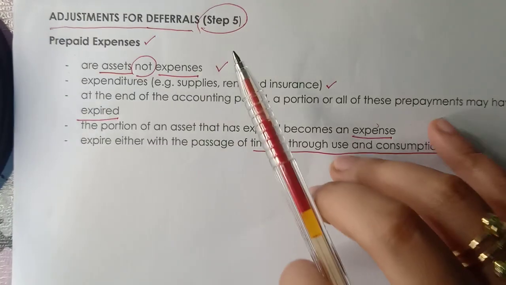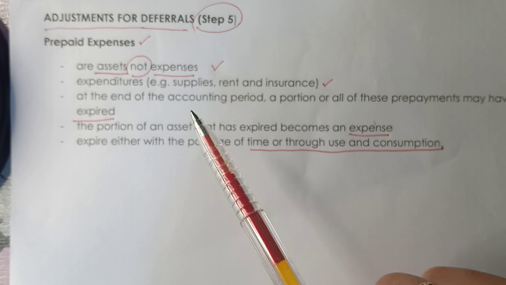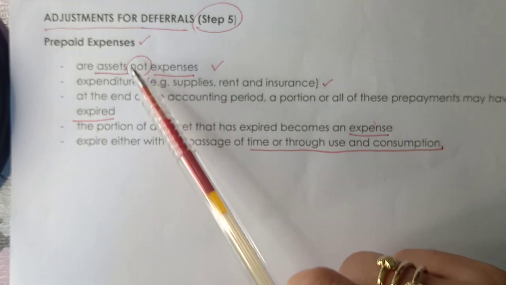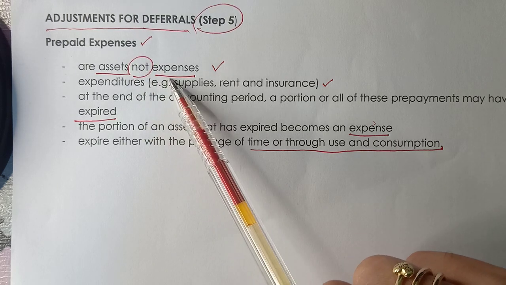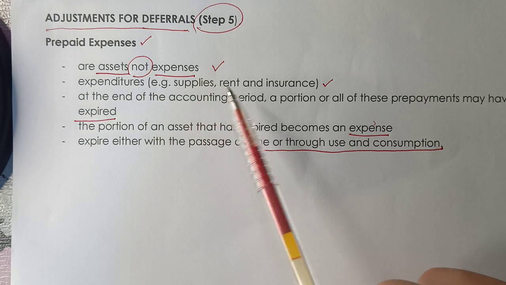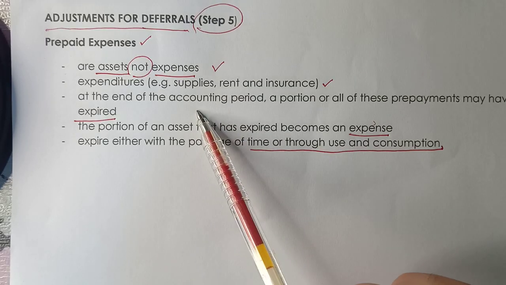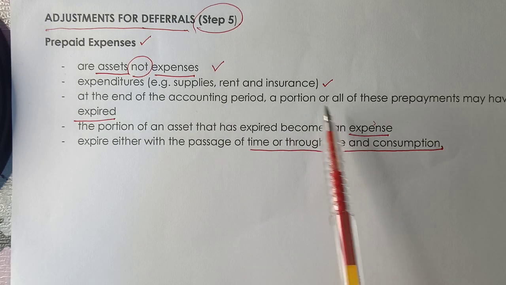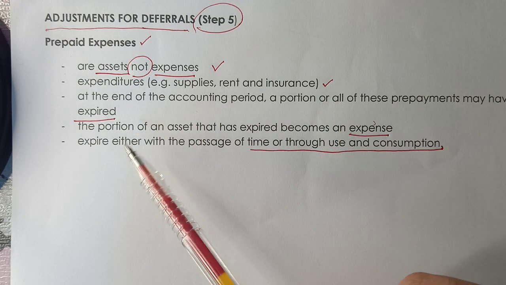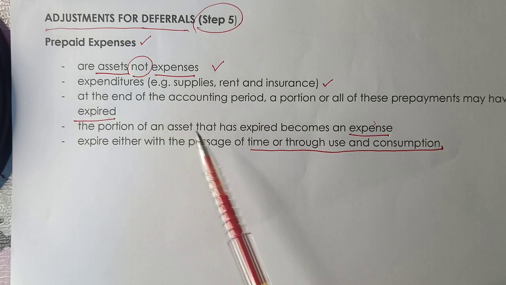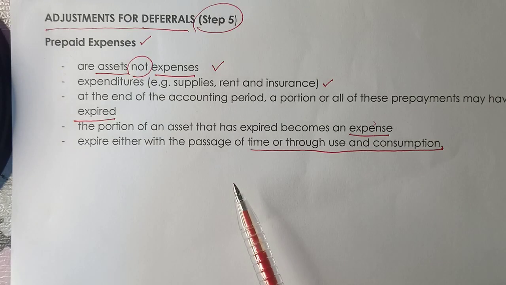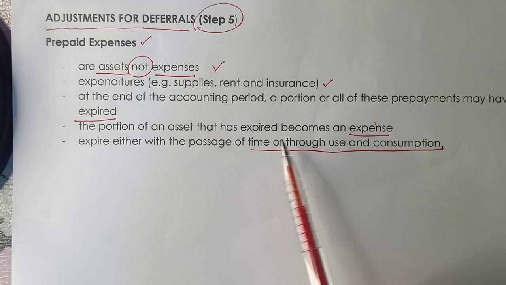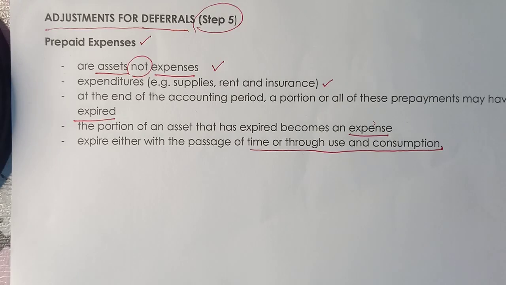So, let's summarize again what is prepaid expense. When we say prepaid expense, these are assets, not expenses. Examples: supplies, rent, and insurance. At the end of the accounting period, a portion of the prepayments may have expired. The asset that has expired will become an expense. And the prepaid expenses expire either through the passage of time or through use and consumption.